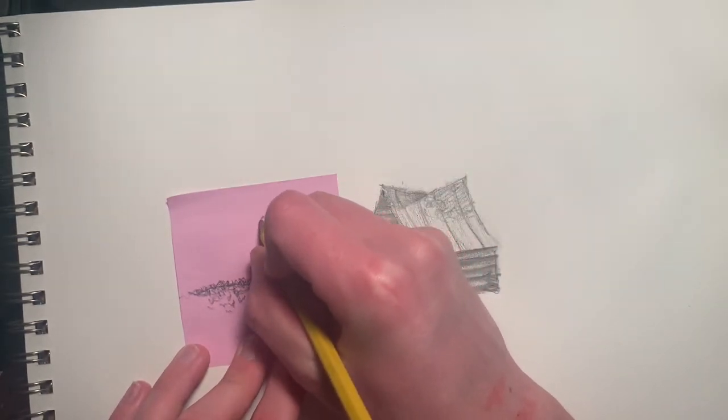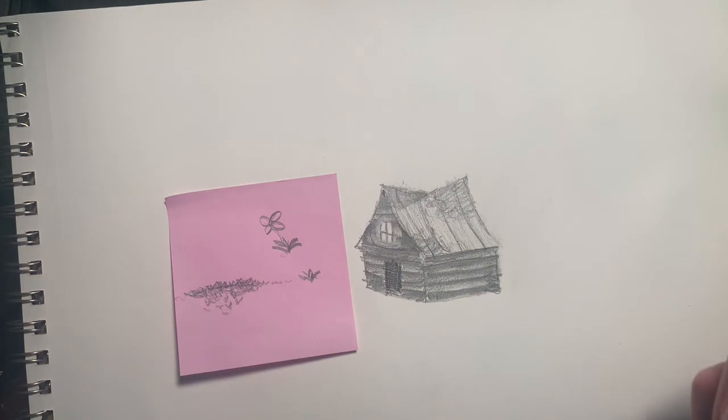My pencil is not sharpened. I do not have a pencil sharpener anywhere near me, so that's fun. Alright, I guess we'll just keep going then.